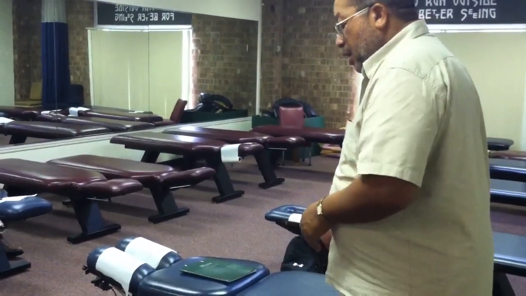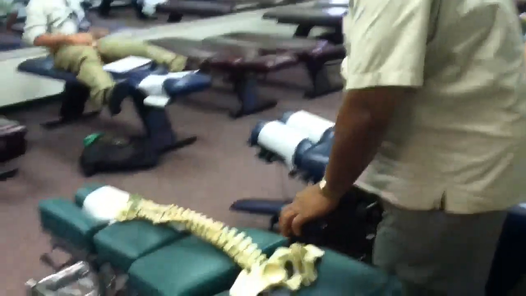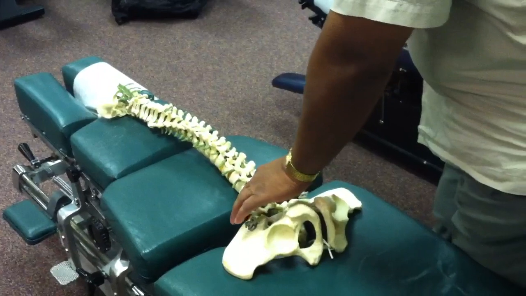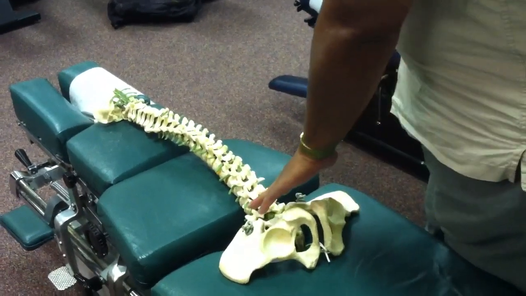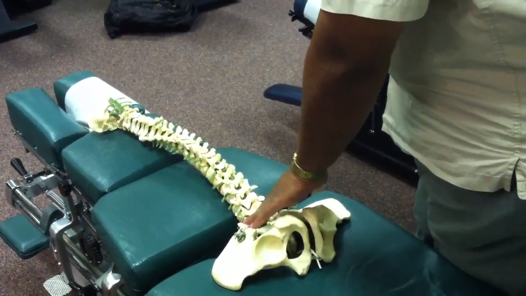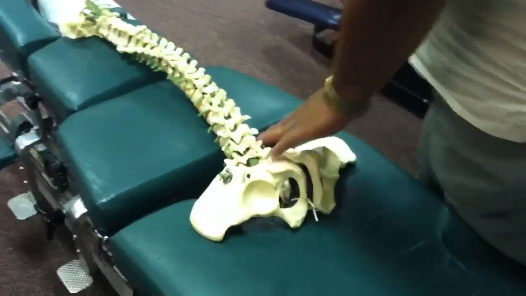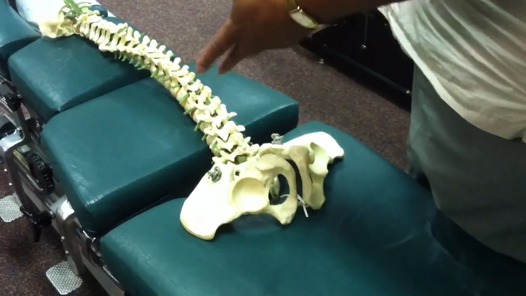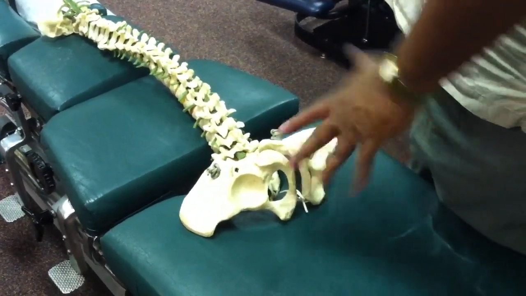Okay. So usually what has happened on that side, the body of the fifth lumbar has rotated posterior on the side of the short leg. So the erector muscles on that side will be tight. The multifidi, if you can palpate those, they're going to be a little tight. So in this case, instead of adjusting the ilium and the sacrum inferior, what we will do is correct the rotation of the fifth lumbar.